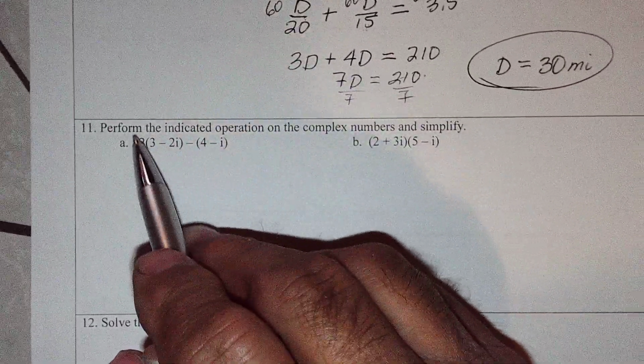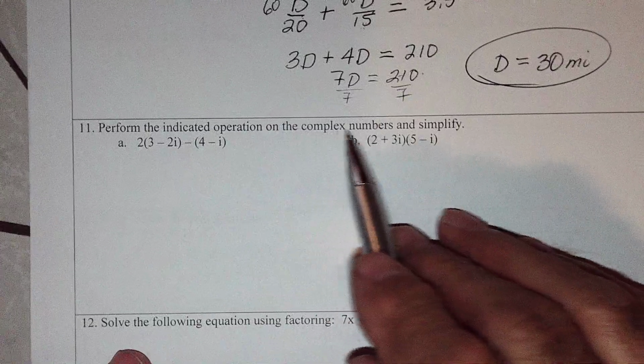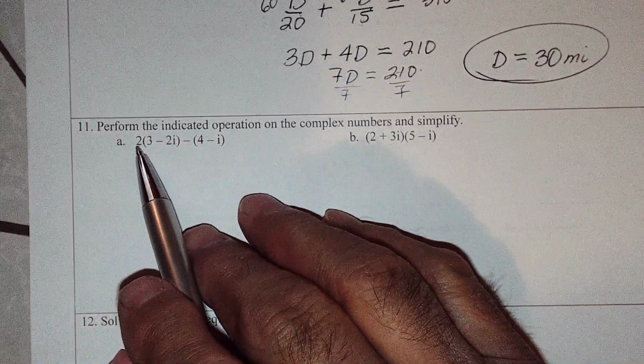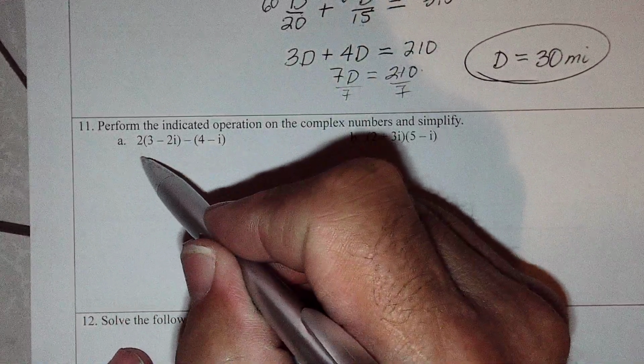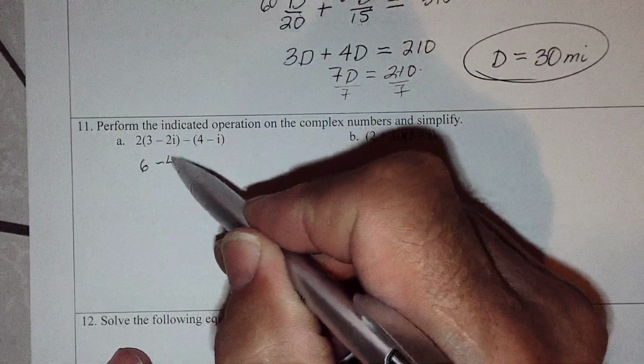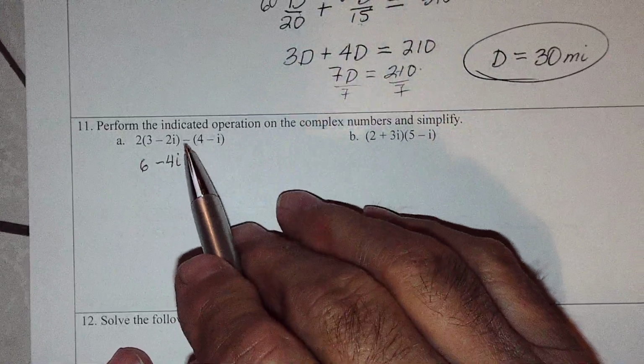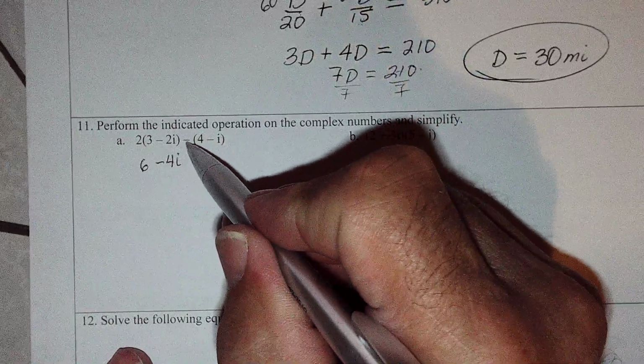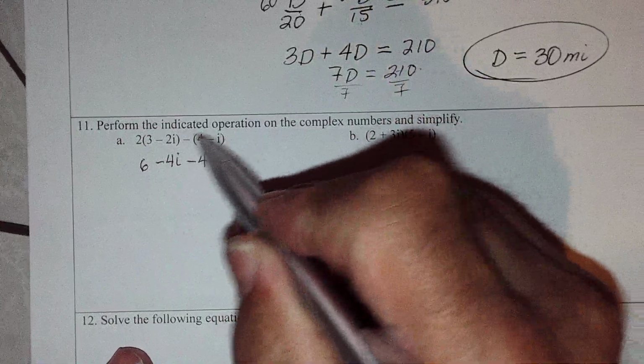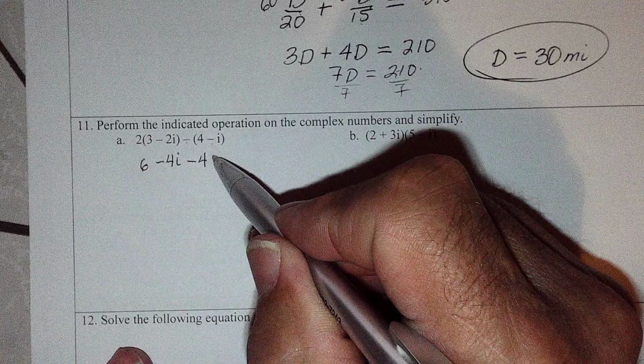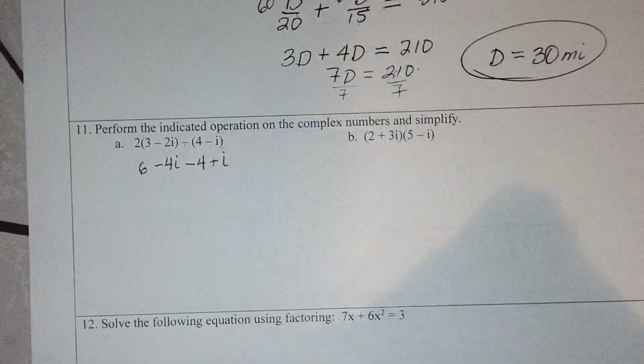Okay, this one says, perform the indicated operation on complex numbers. So we got to take 2 of these, so that's 6 minus 4i, and then we got to subtract this. So we got to subtract 4 and subtract an i, so that's add an i.